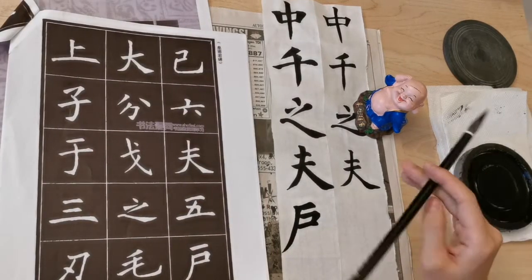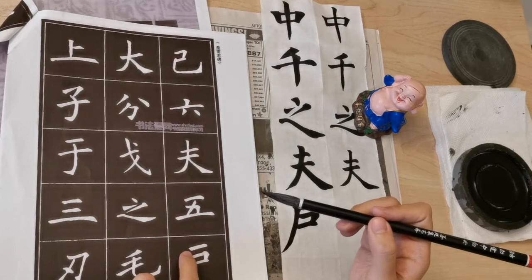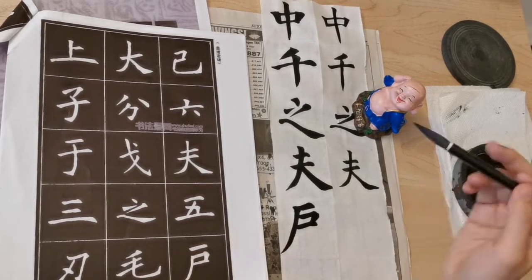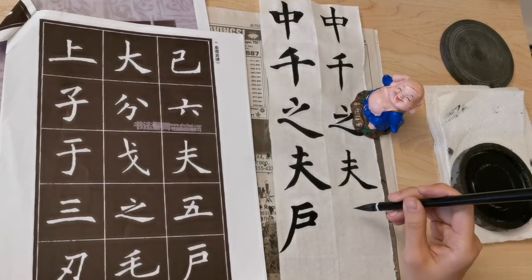So first, they don't look really the same, because here this old style is missing this part, and also again it's slimmer.